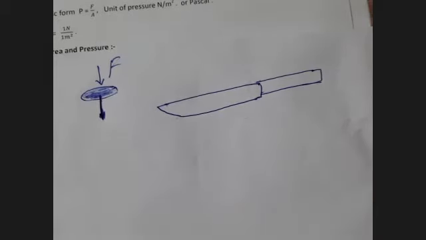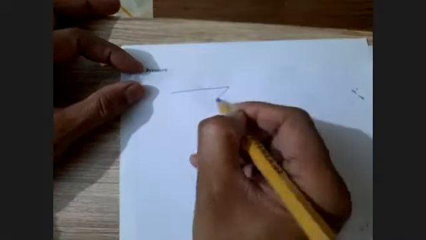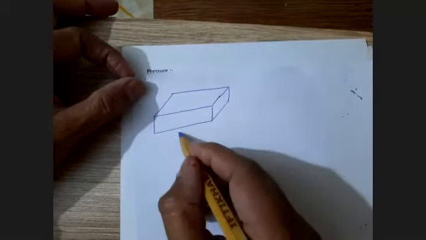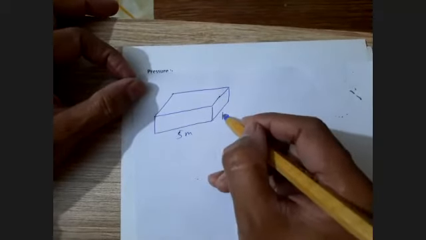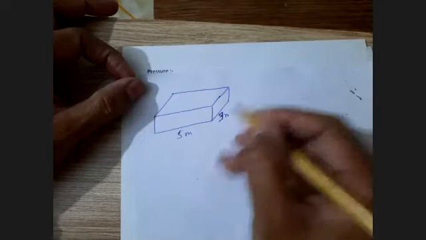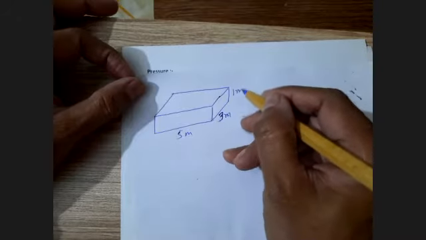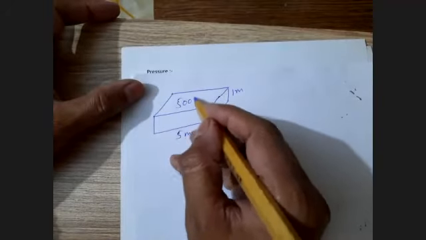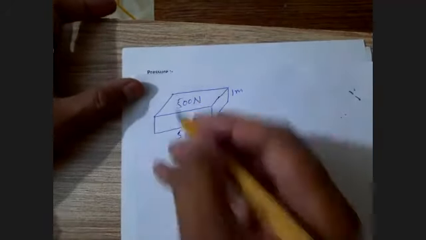Okay, now you will have to see the practical application. For example, you have a rectangular box like this. Say this is a rectangular box, it is 5 meters, 1 meter, and 3 meters. Now this box has, suppose, 500 Newton weight. This is the weight of the box.